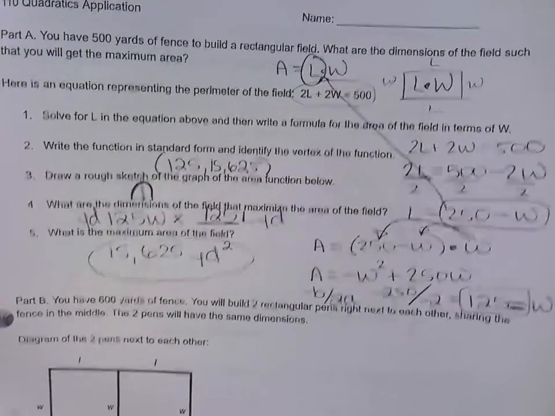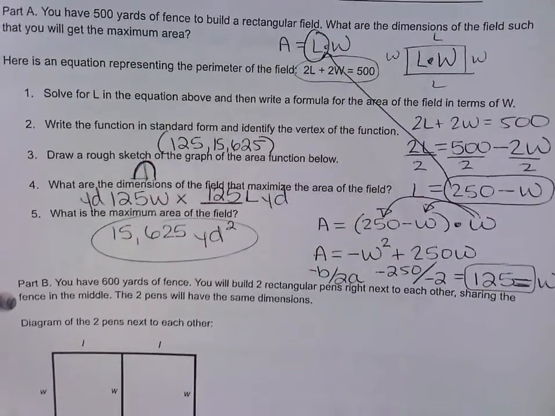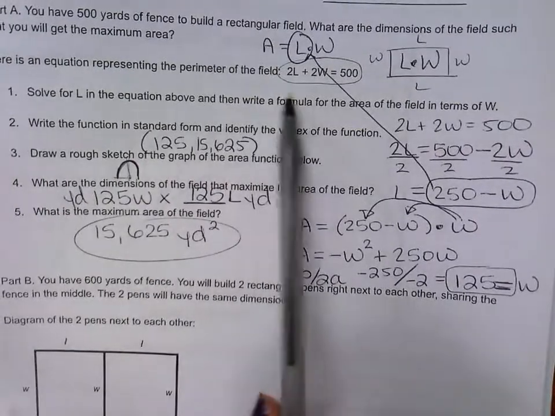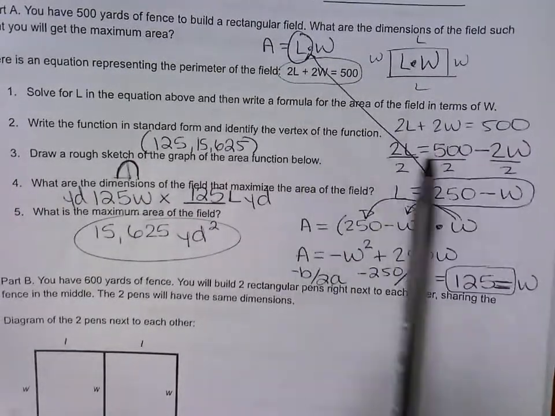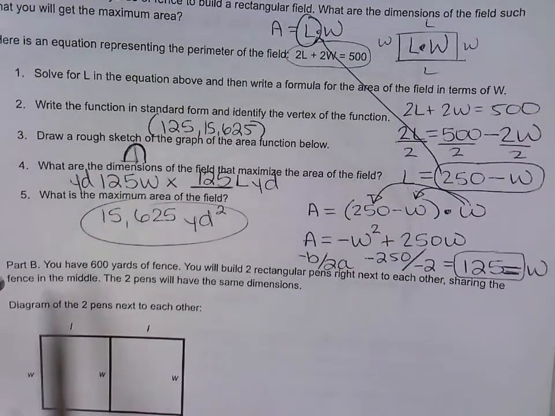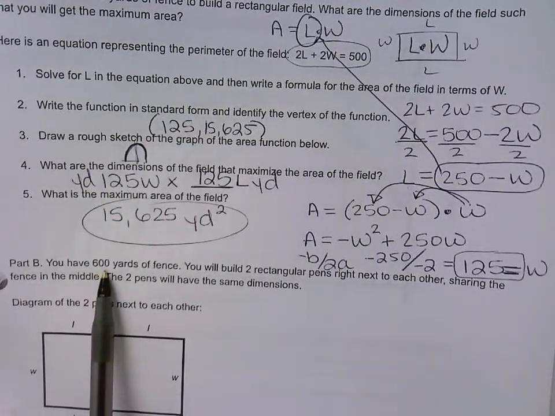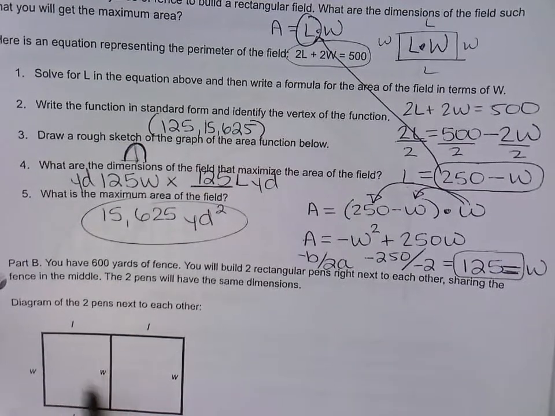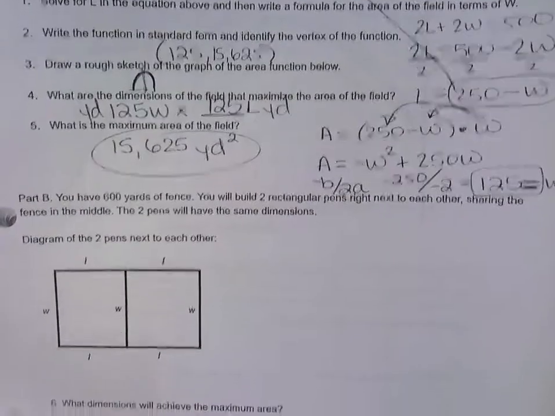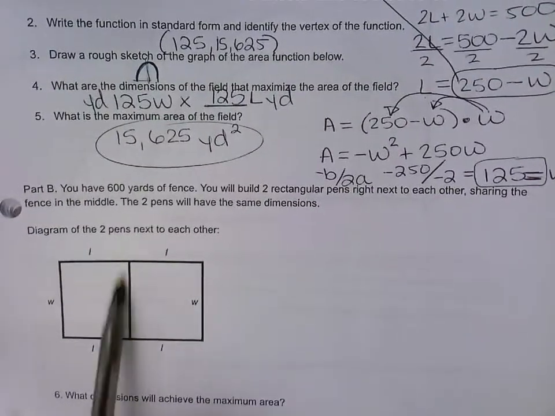All right, I want you to try the next example. So it's using the same technique, writing a perimeter formula, writing an area formula, but the pens are a little bit different in example B. Now you have 600 yards of fence, and you're making side-by-side pens, but they're right next to each other. So they're sharing this inner wall.